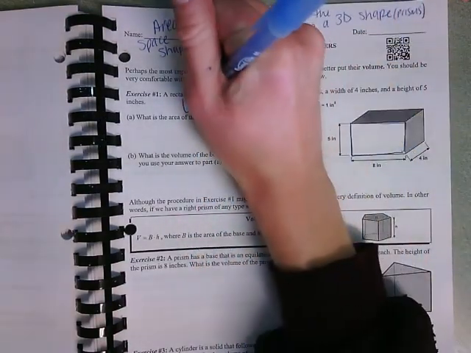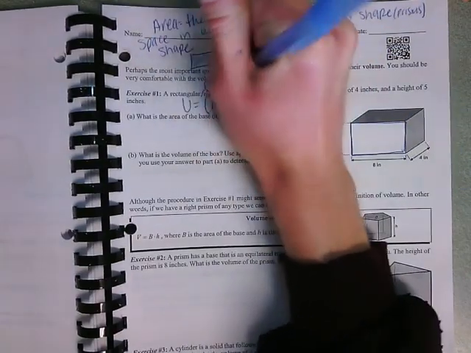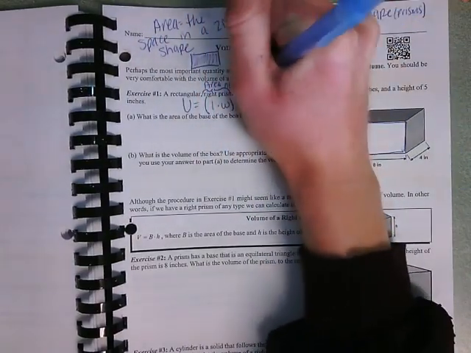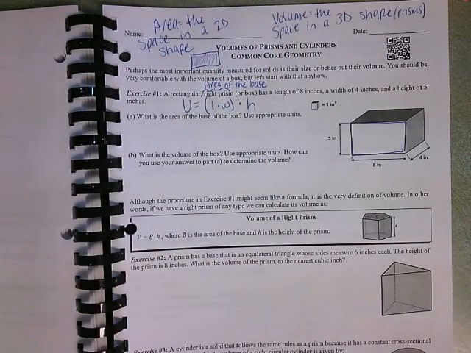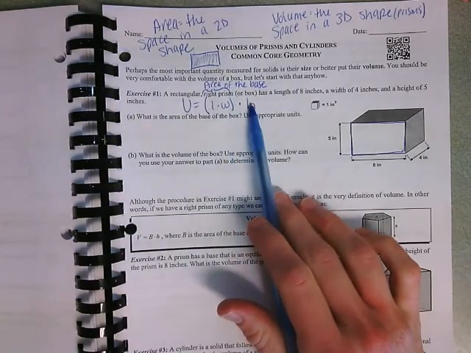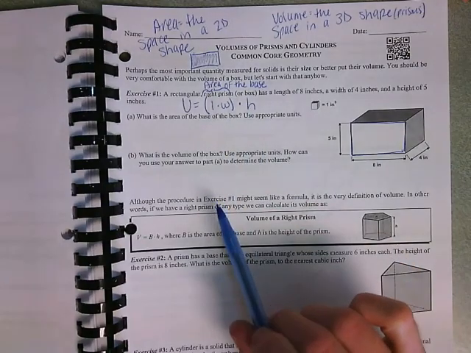Length times width, now we have to be super, super careful. This is the area of the base. Okay, so whenever we do volume, we are first finding the area of whatever the base is of the prism, and we are multiplying it by the height, okay?